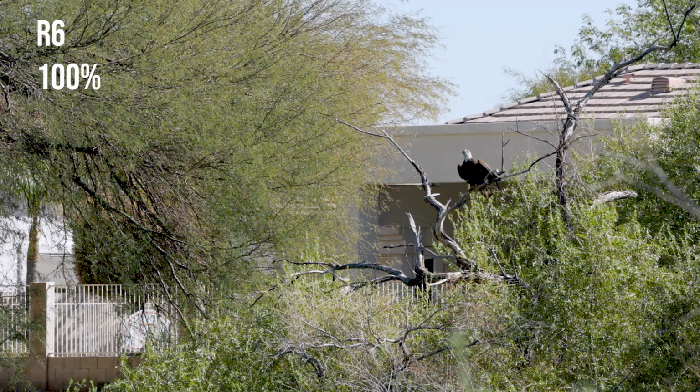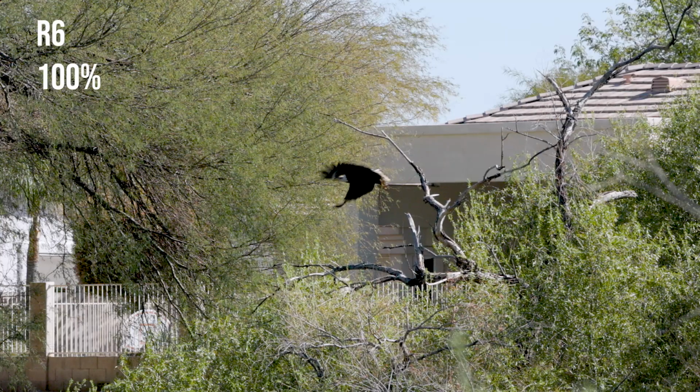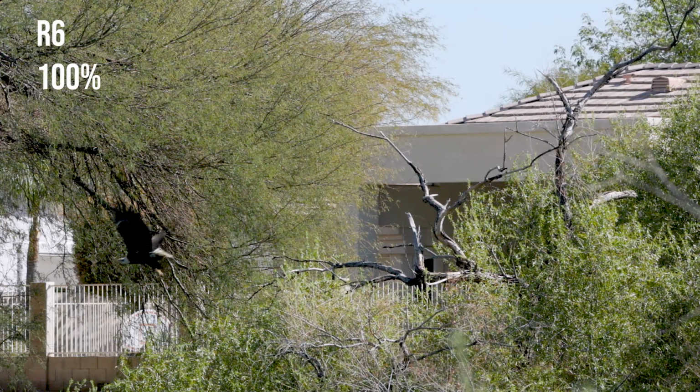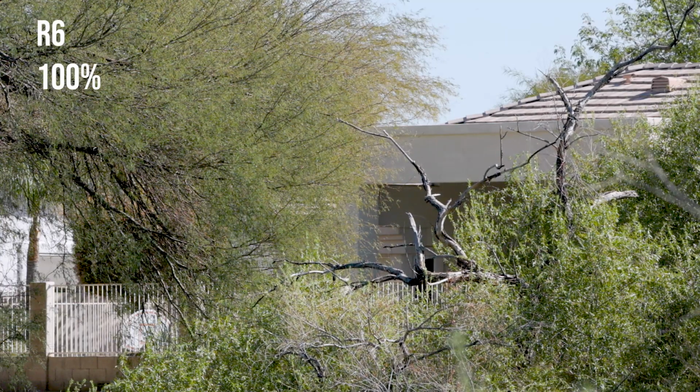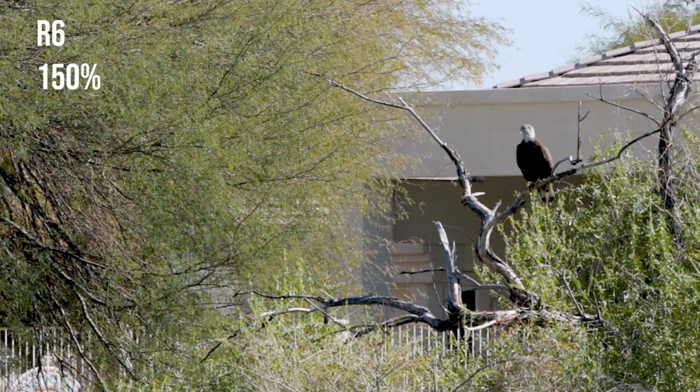So back to the 100% shot here, looks pretty good. Still far away, 100%. And the camera was doing its autofocus on the eagle. And then 150%. Definitely quality took a hit here.